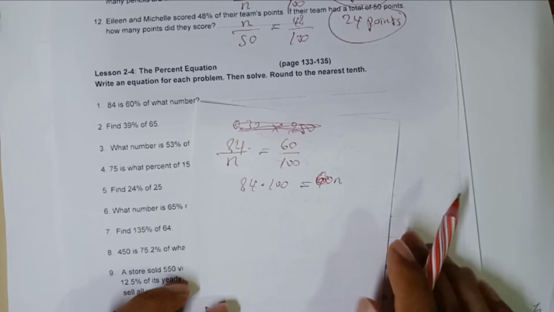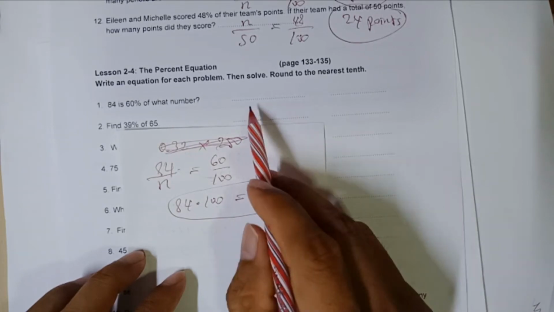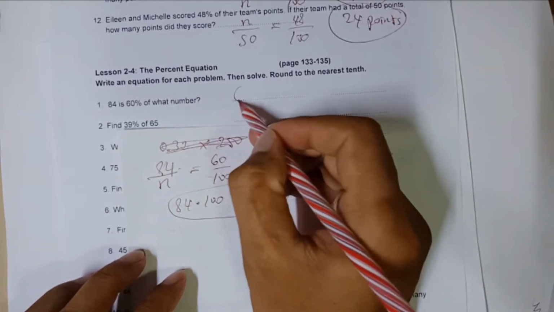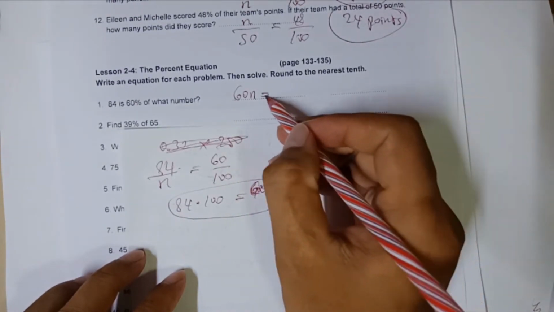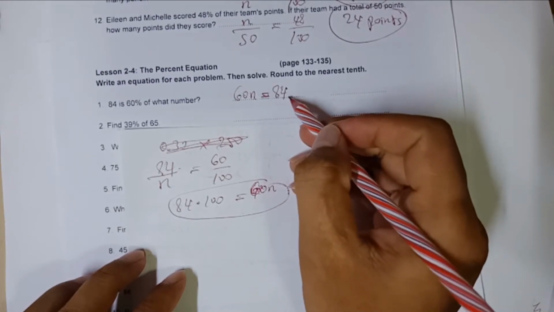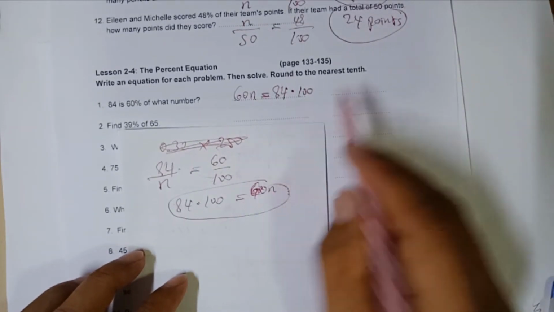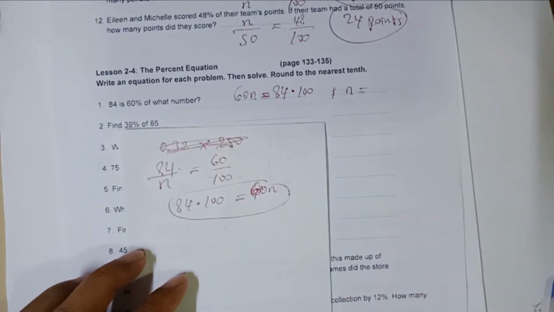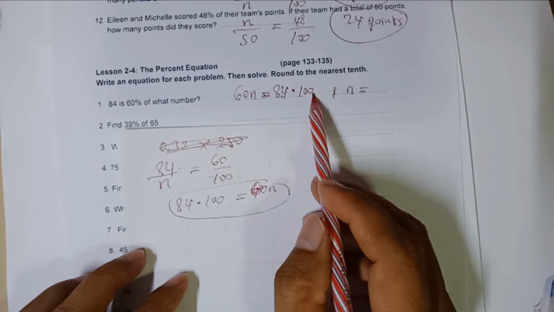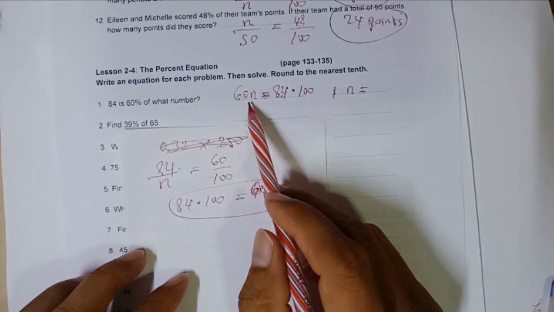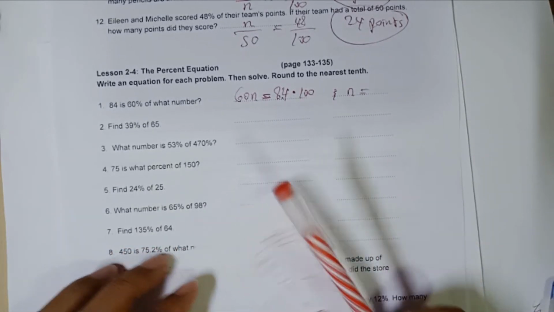So this is the equation you need to write in your answer. You will have 60n is equal to 84 times 100. Now once you write this equation down, to find the value of n is very easy. You get 84 times 100, and then you divide by 60. The same way with the rest of the numbers.